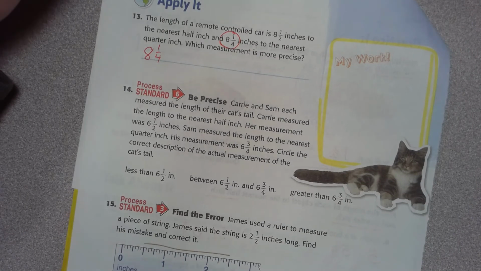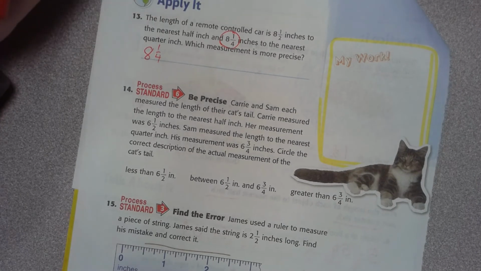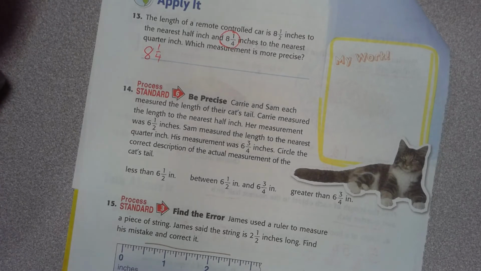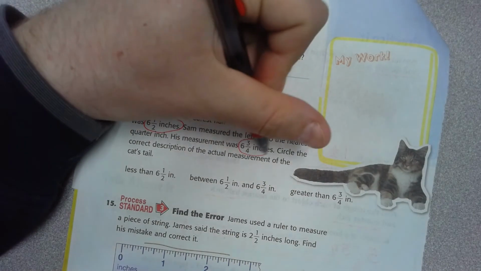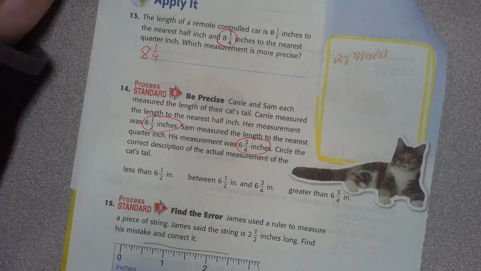Carrie and Sam each measure the length of their cat's tail. Weird. That's very weird. Why would you measure your cat? Oh, whatever. Carrie measured the length to the nearest half inch. Her measurement is 6.5 inches. Sam measured the length to the nearest quarter inch. His measurement was 6 3/4. Circle the correct description of the actual measurement of the cat's tail. Okay.